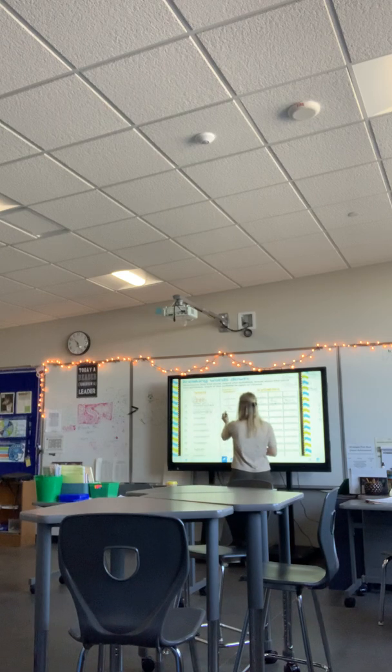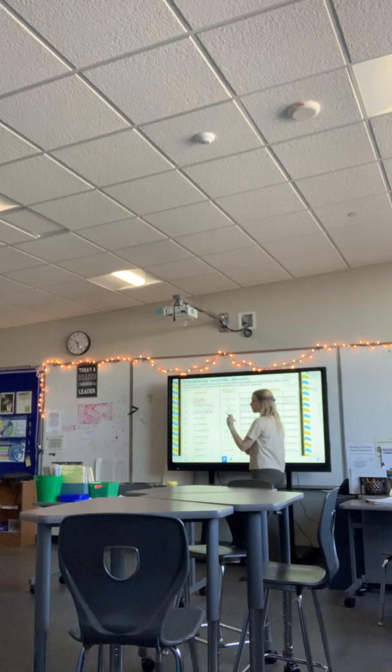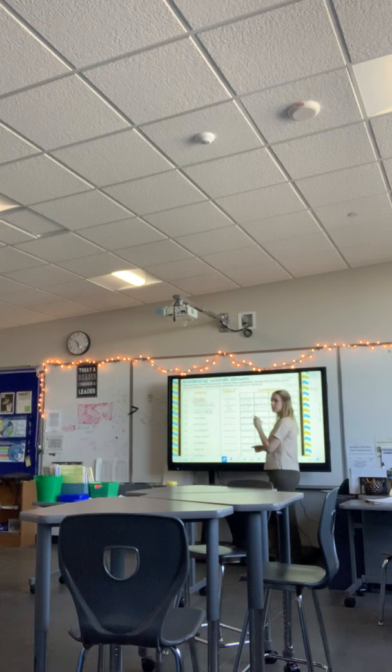Three. What's our first chunk, Michaela? Out. Do we think that is open or closed? Closed. Next chunk? Stand. Open or closed?